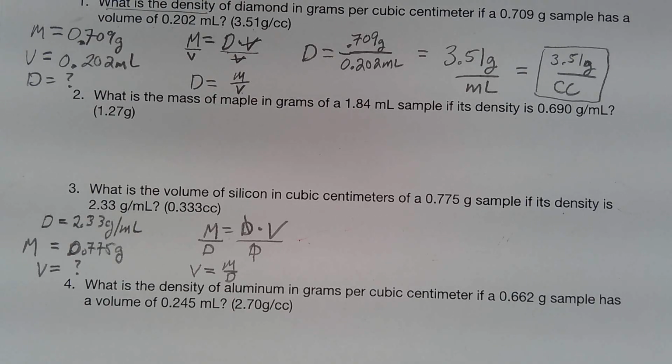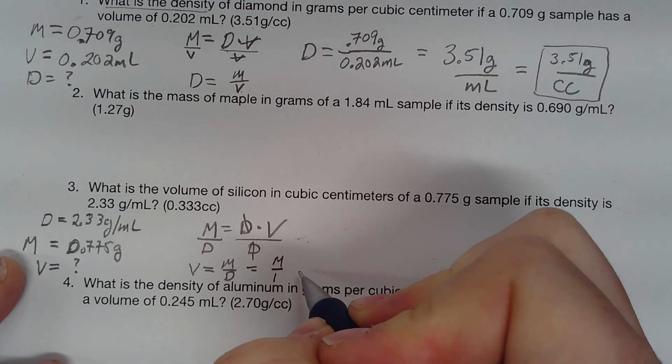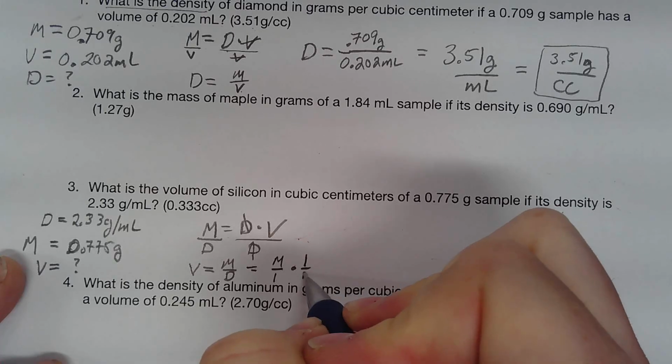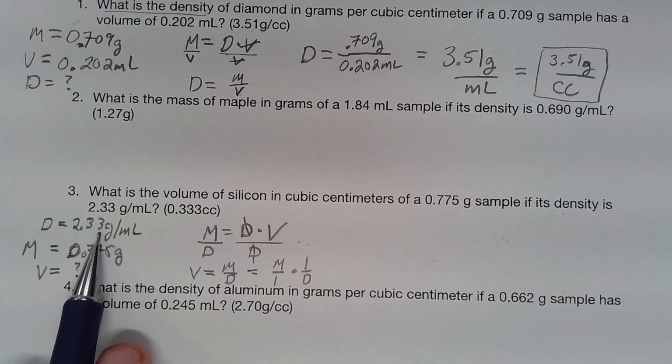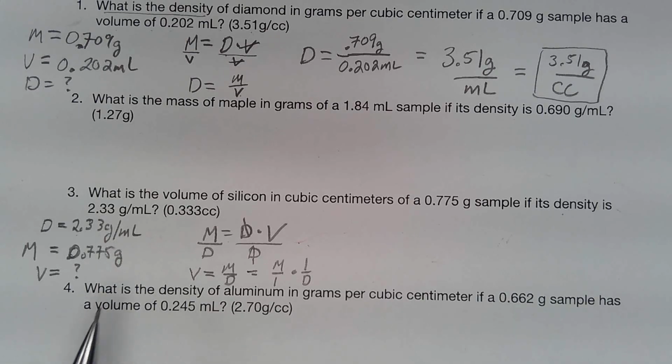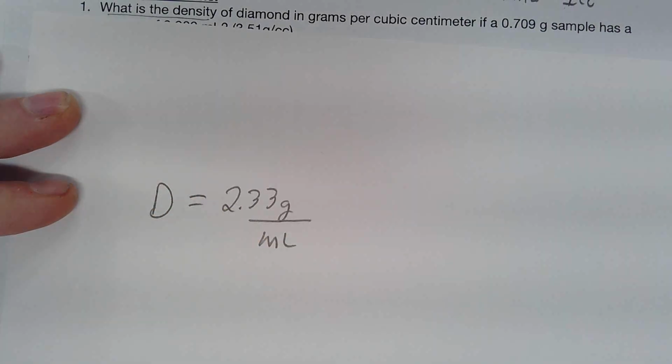I am going to write this same equation slightly differently, where I do m over 1 and 1 over d. One of the things that I've noticed over the years is that students have a difficult time trying to turn 2.33 grams per milliliter and how to put that in the equation when you are dividing by it. When you do that, you're just taking the reciprocal, and let me show you what that looks like and what mistakes people make.